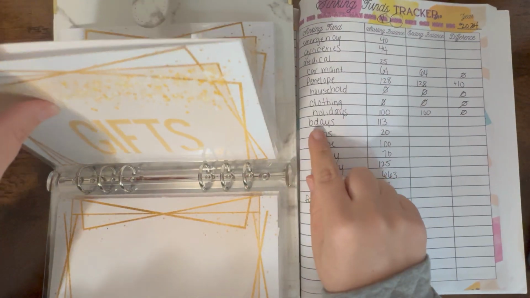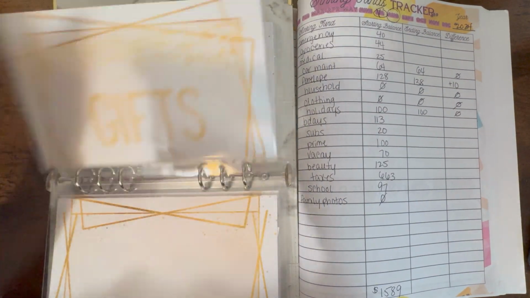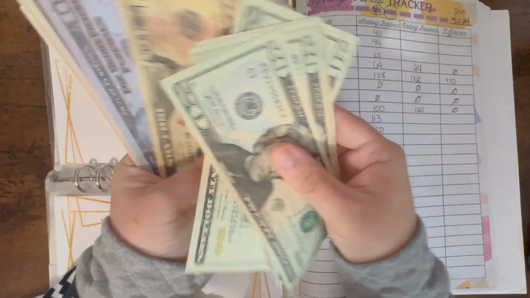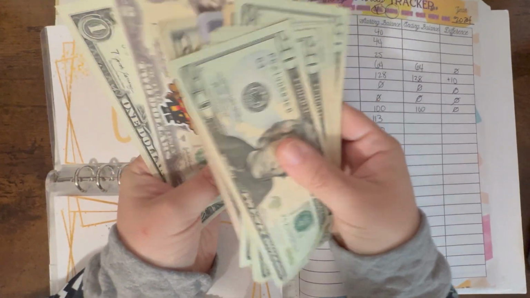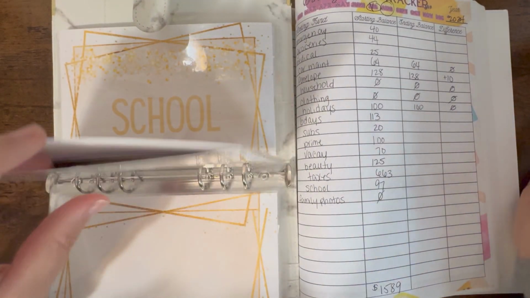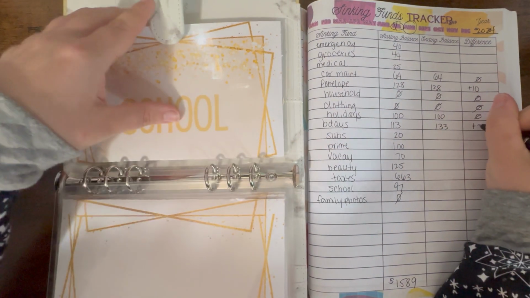All right, gifts and birthdays. We started with 113. We have 20, 40, 60, 80, 1, 10, 25, 30, 2, 3. 133 in here, so that's plus 20.